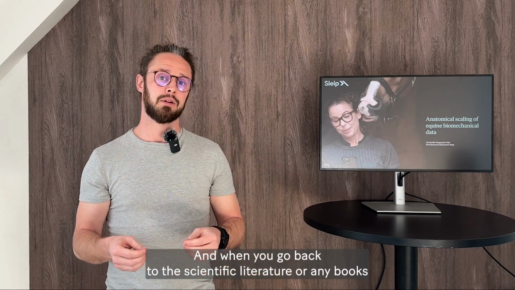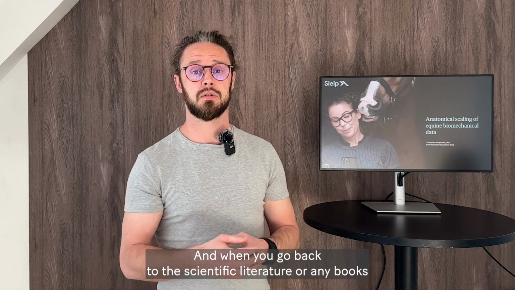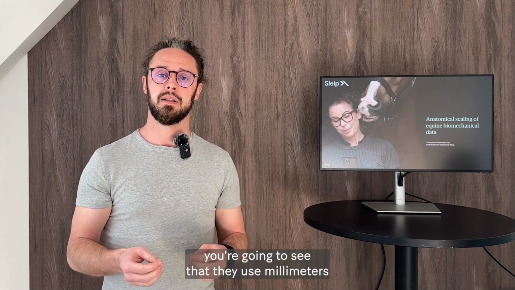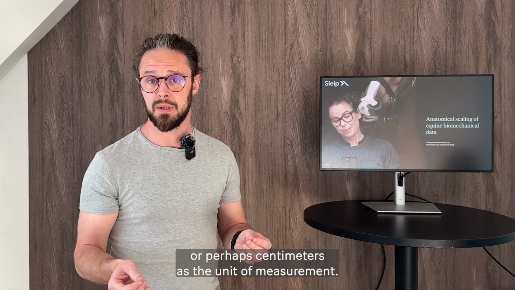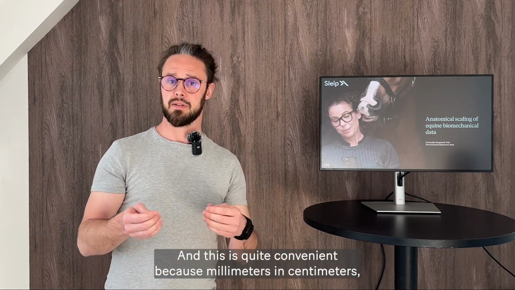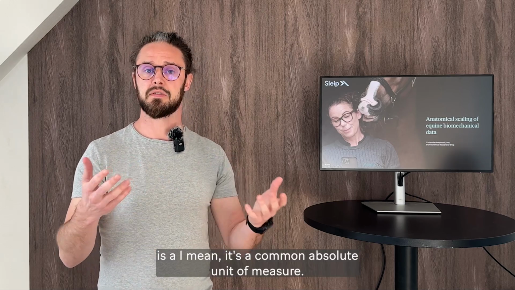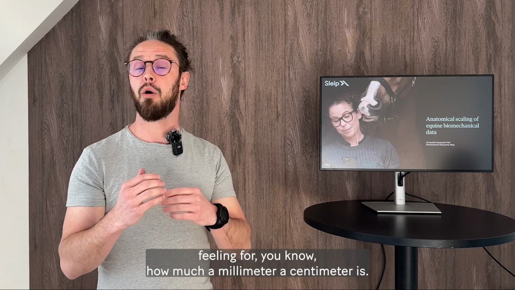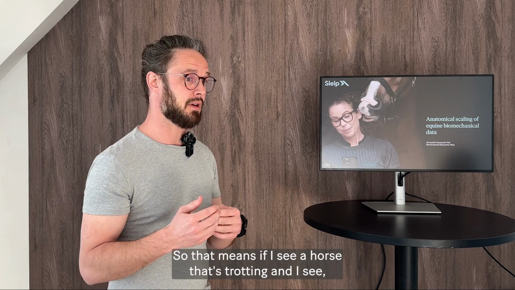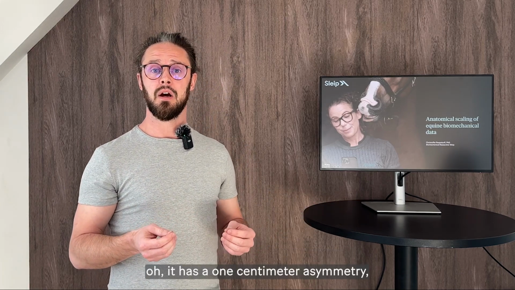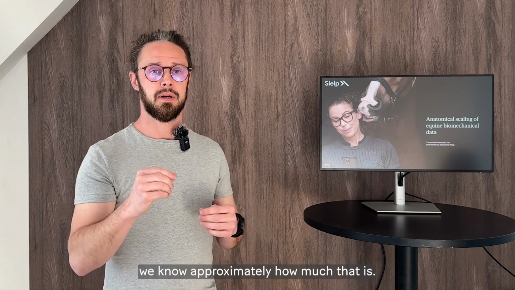And when you go back to the scientific literature or any books on biomechanics and how movement relates to lameness, you're going to see that they use millimeters or perhaps centimeters as the unit of measurement. This is quite convenient because millimeters and centimeters are a common absolute unit of measure, and most of us have an intuitive feeling for how much a millimeter or a centimeter is. So if I see a horse that's trotting and it has a 1 centimeter asymmetry, we know approximately how much that is.